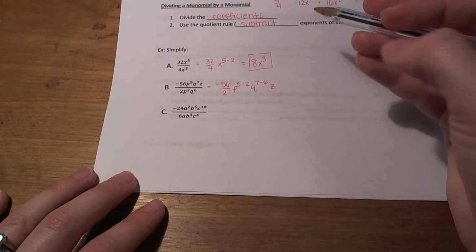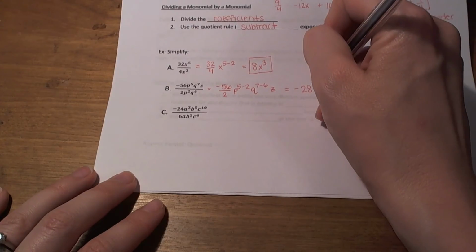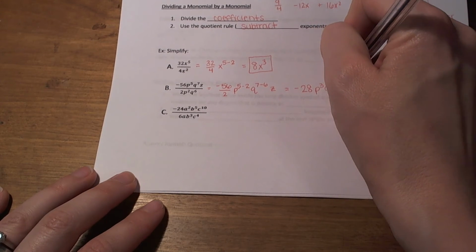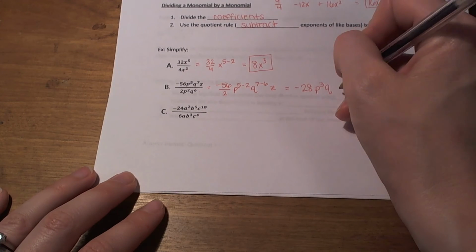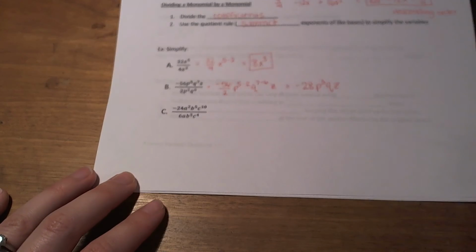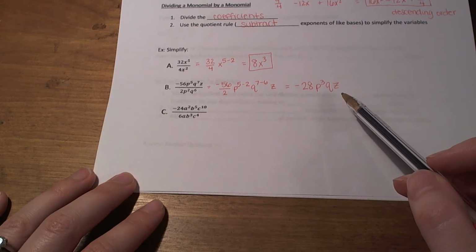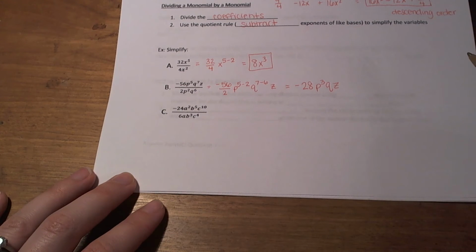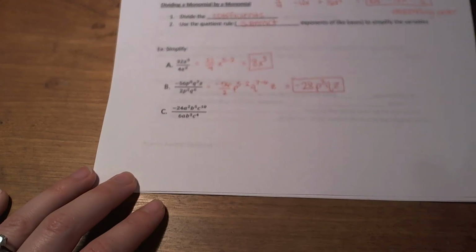Negative 56 divided by 2 is negative 28. Then P cubed, Q to the 1 power, which we can just write as Q, and then Z. None of these letters are like bases any longer, so we leave them now at this stage because there's nothing else we can do to simplify, and they all have positive exponents.